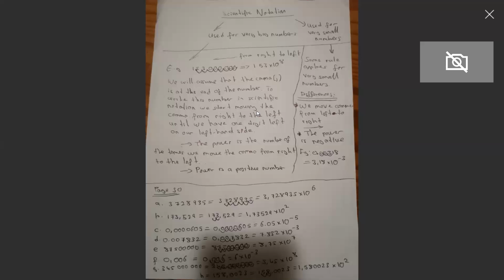Okay, now I would like to continue from this example, which I even showed you during the class. So I'm going to do it again, and as I'm doing it, I'm going to draw it. If you look at the example, you will see it's 153 million.